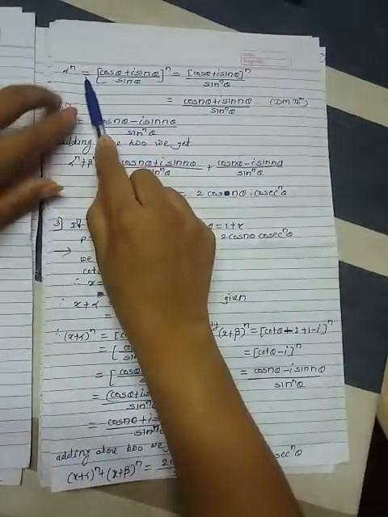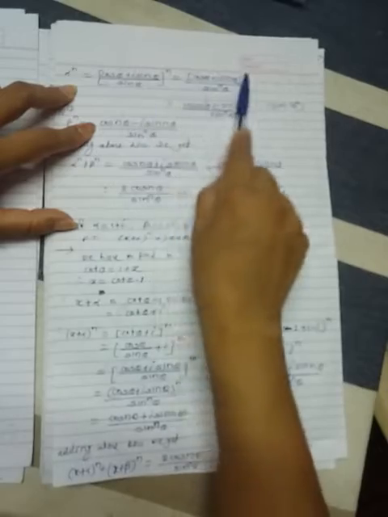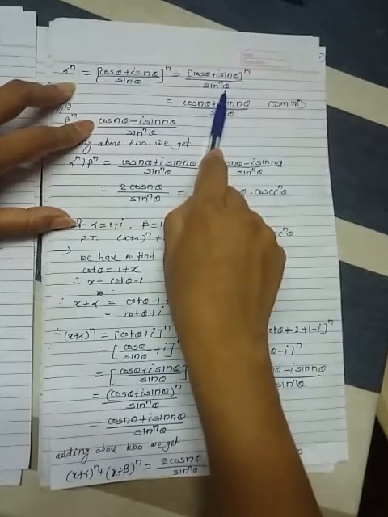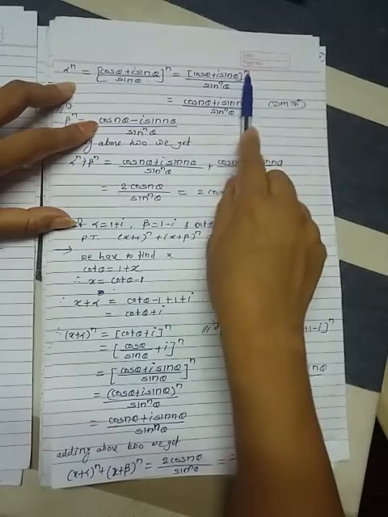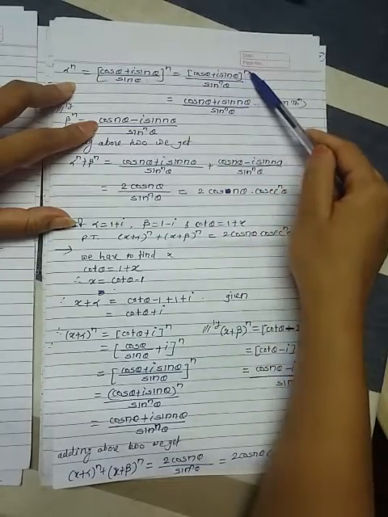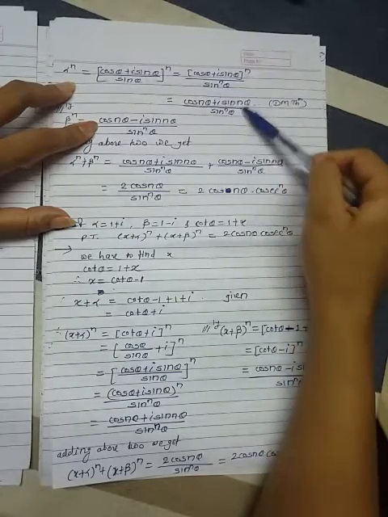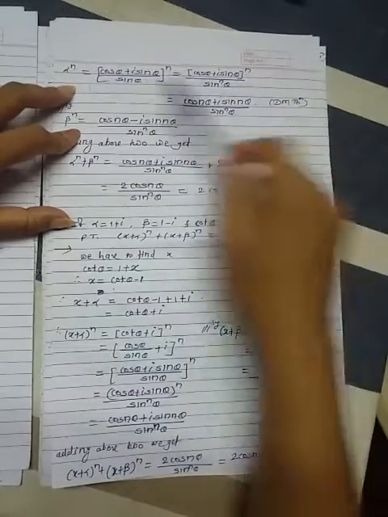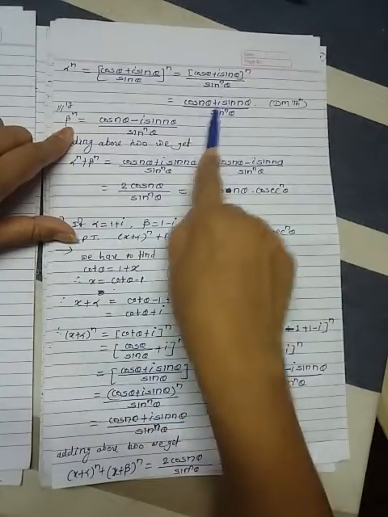Now alpha raised to n is this bracket raised to n. Separate out numerator and denominator, we get this bracket raised to n divided by sin raised to n theta. Now apply De Moivre's theorem here. This n attached to the angle, we get cos n theta plus i sin n theta divided by sin raised to n theta as it is. This is alpha raised to n, and similarly beta raised to n is just replacing plus by minus sign.